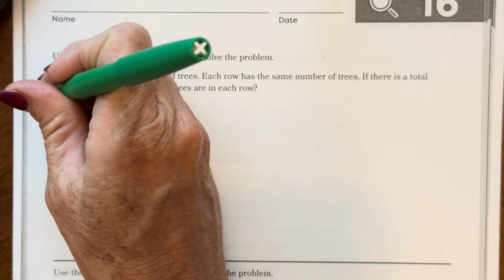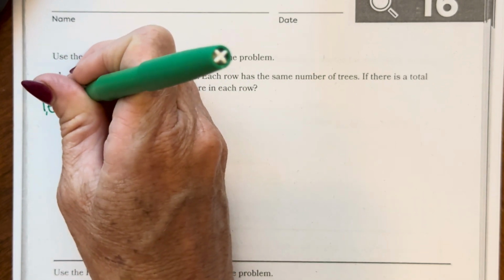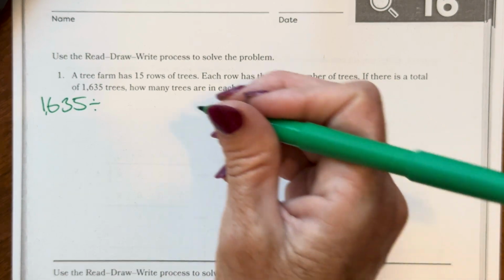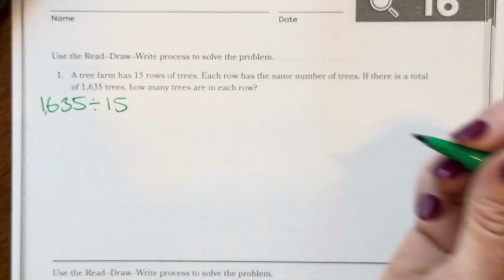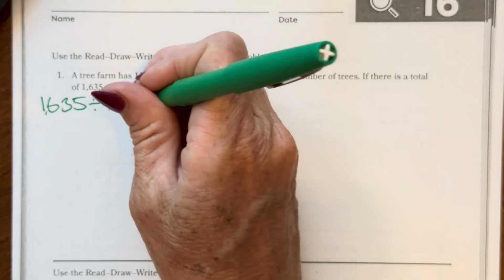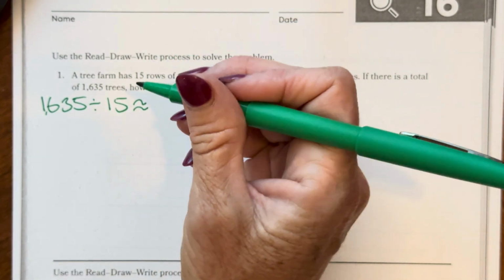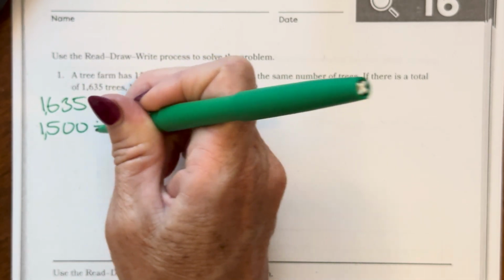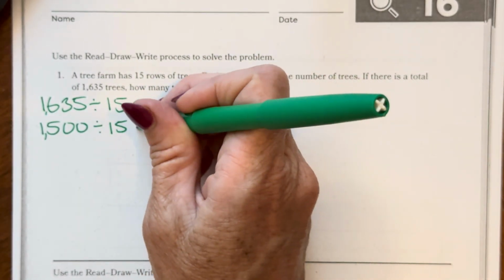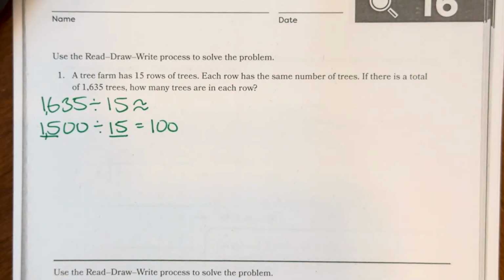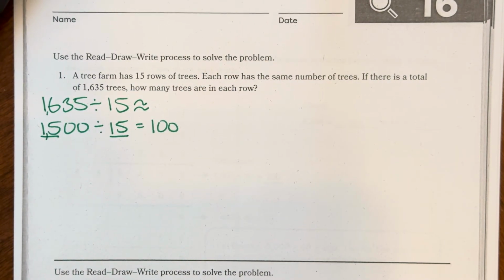So what the word problem is telling us is they had 1,635 trees and they were divided into this 15 rows. So they want to know how many is in each. So if we estimate, I would maybe say that this is close to 1,500 divided by 15, which would tell me that I think our answer is going to be about 100, somewhere in 100. That's how I would have chosen to estimate that.